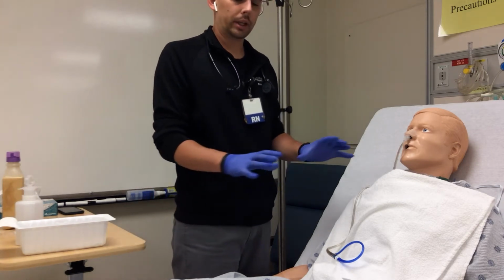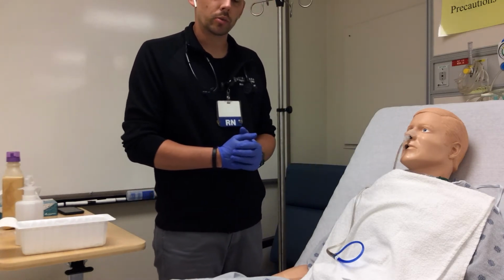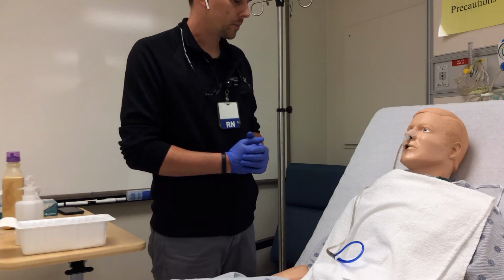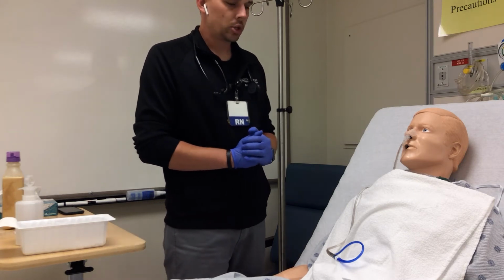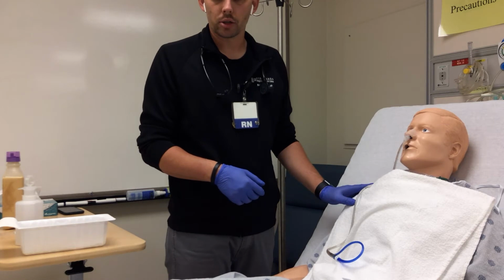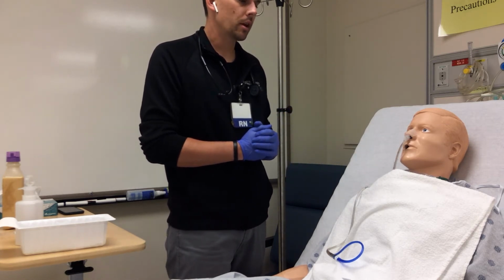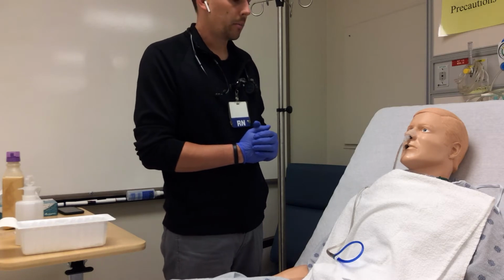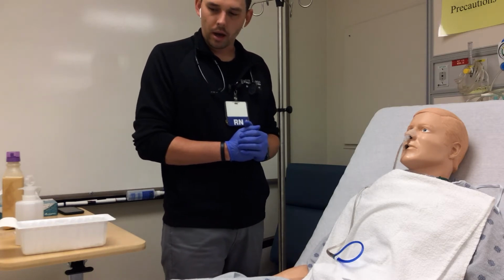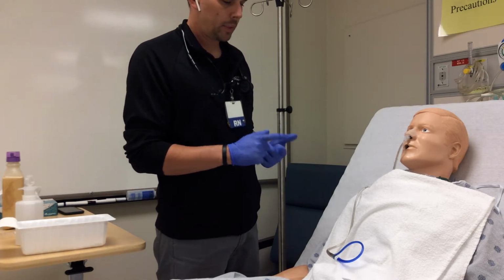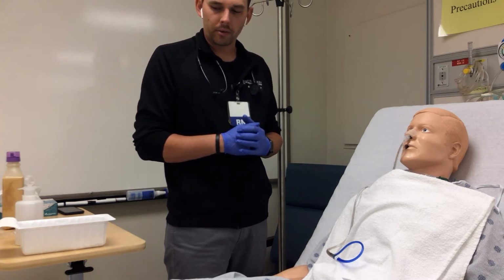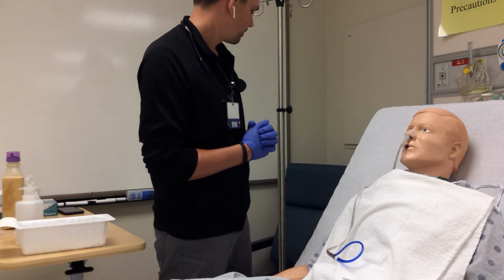So again, making sure we've completed our full GI assessment, our full NG tube assessment prior to doing any of this. Explaining the procedure to our patient, making sure we have a towel here again just to keep them clean. Making sure our head of the bed is at least 30 degrees, preferably 45, but at minimum 30 degrees. We have checked our labs, monitored our weight, everything we need to do beforehand.